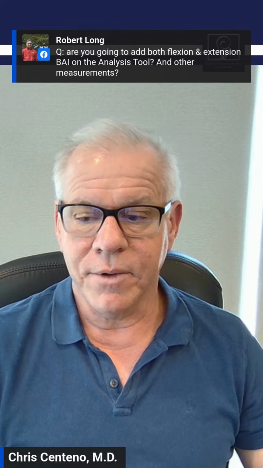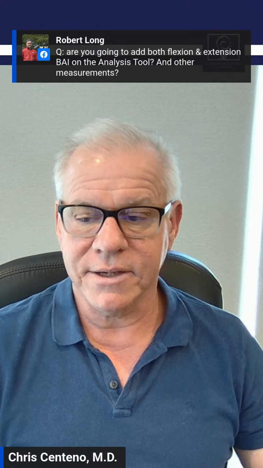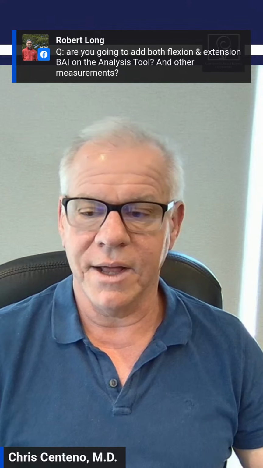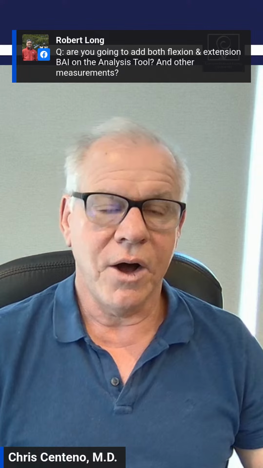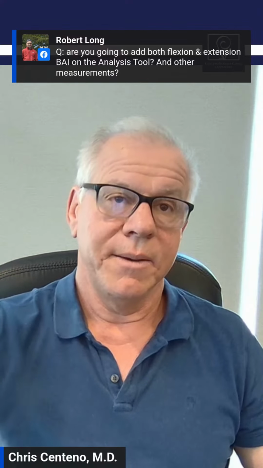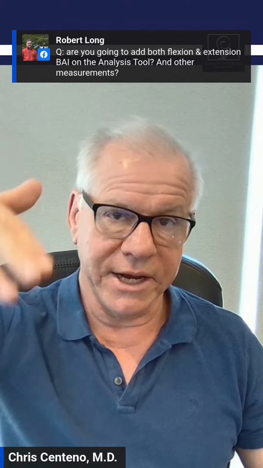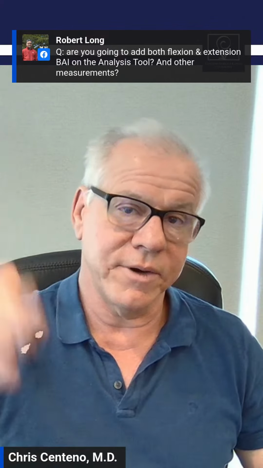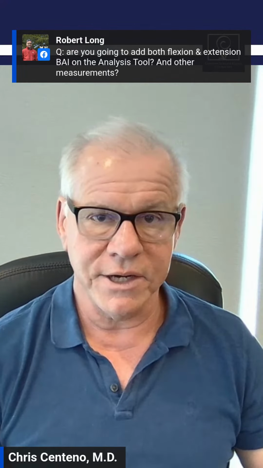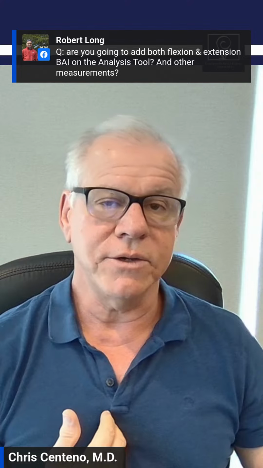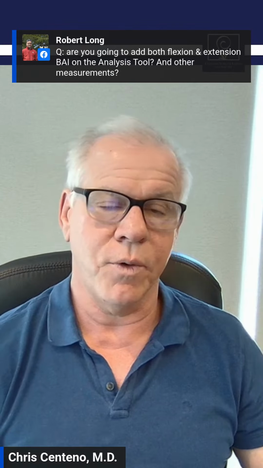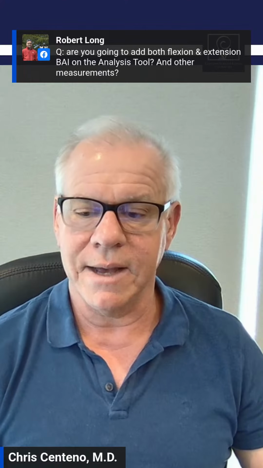Robert, are you going to add both flexion extension BAI on the analysis tool and other measurements? Yeah, those are on there, Robert. There's a flexion and extension BAI on there. So the tool does lots of different measurements: BAI and translational BAI, BDI and translational BDI. C1, C2 rotation is on there, C0, C1 rotation, pretty much everything we use. Now, there are some things we don't use. We don't generally use Chamberlain's line, nor do we think it's important in this patient population, for example, so that's not on there.